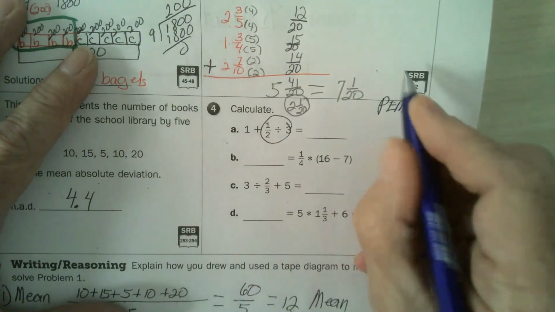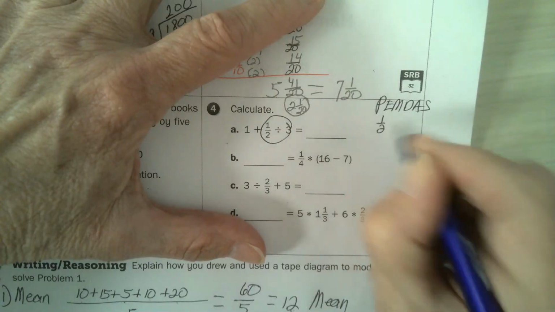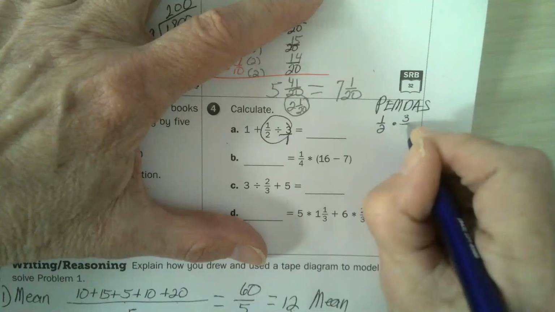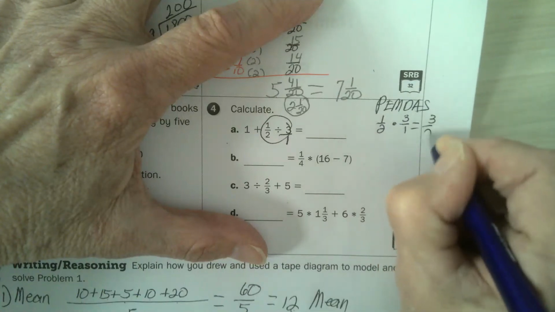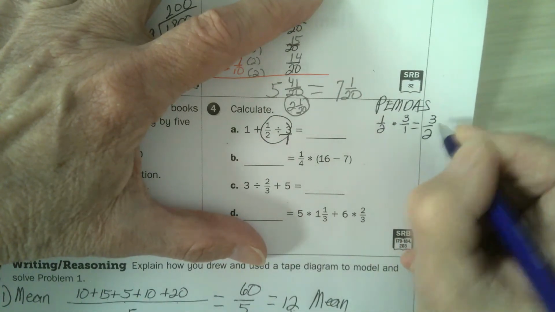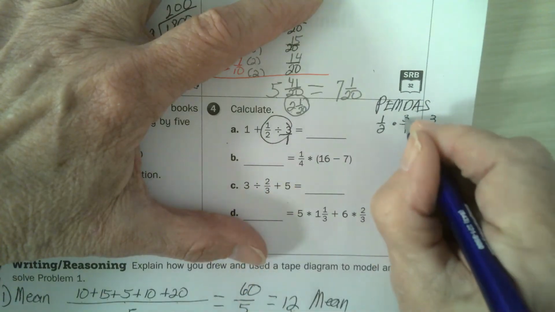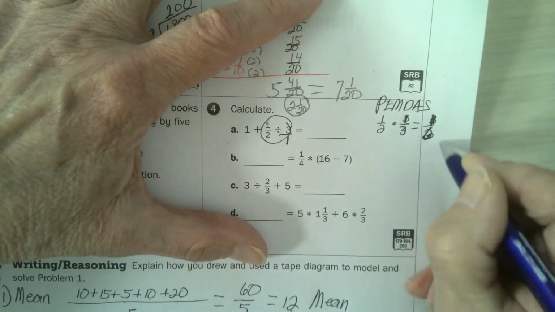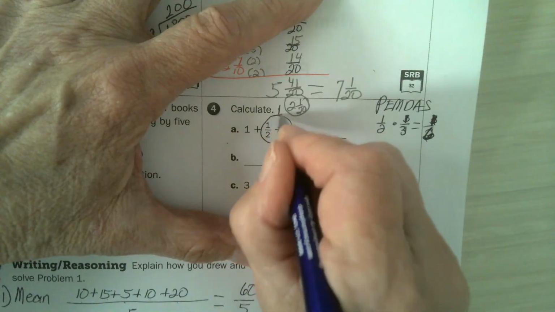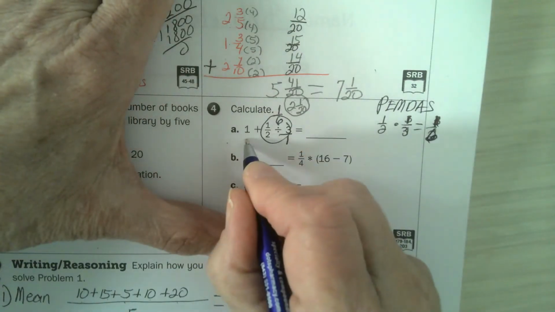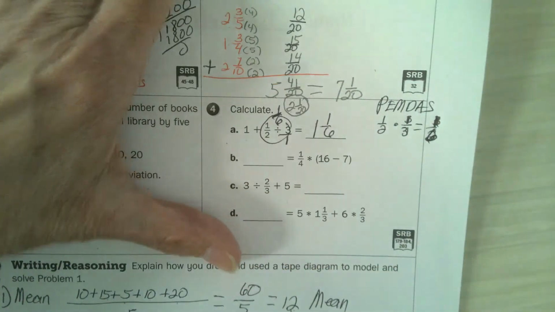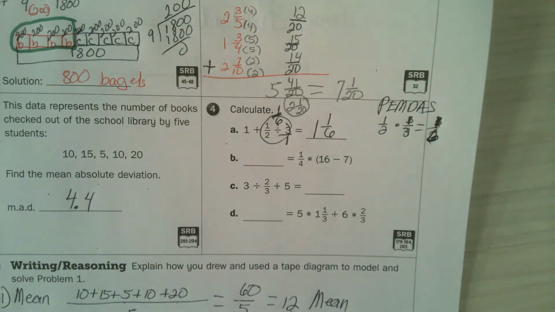So over here, I'm going to do 1/2 divided by 3 is 1/2 times 3 over 1, which equals 3. Oh, I forgot to flip it. 3 over 1 is 1 over 3. And that equals 1/6. Okay, so 1/6 is the answer for that. So this is pretty easy. 1 plus 1/6 is 1 and 1/6. Did anyone get that? Good.